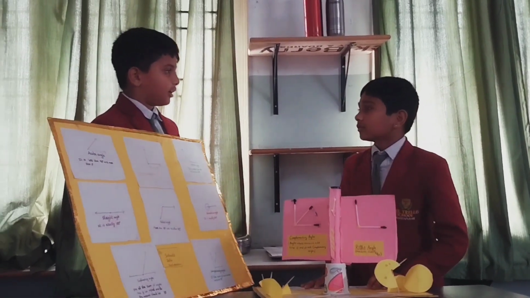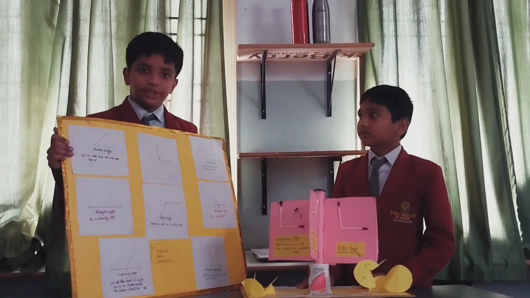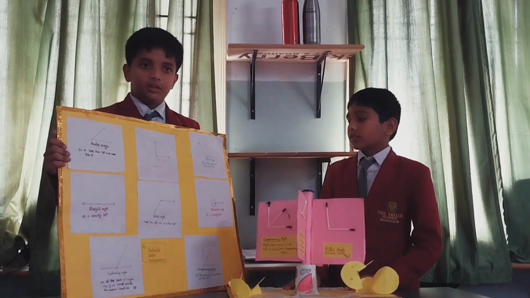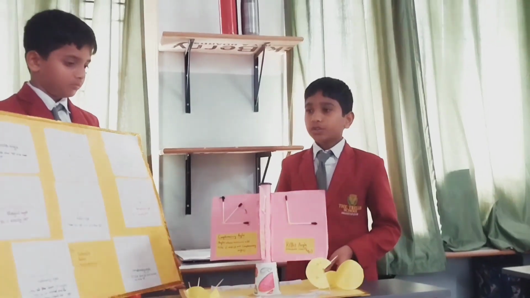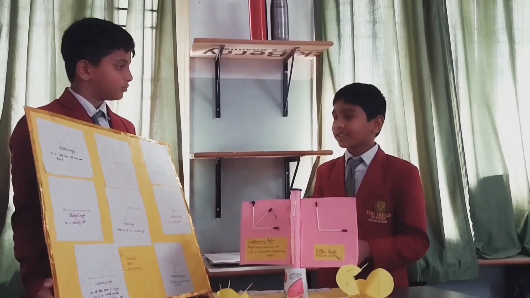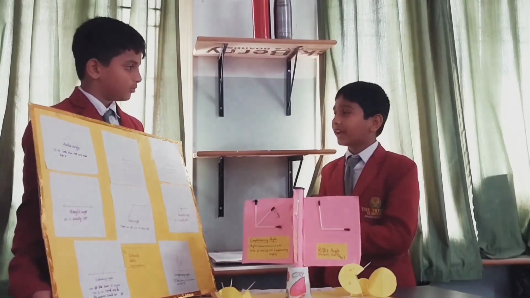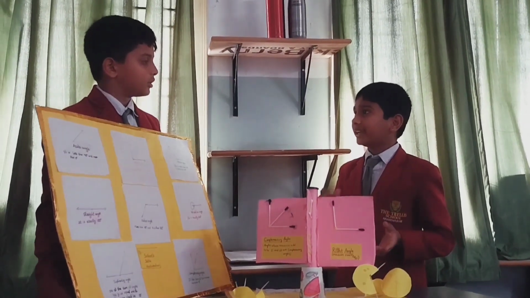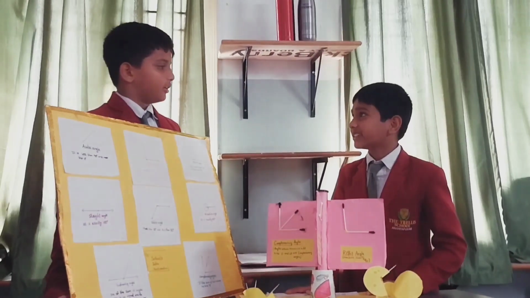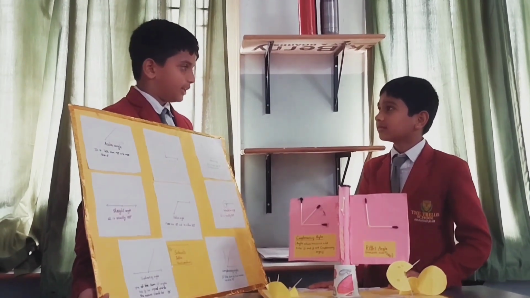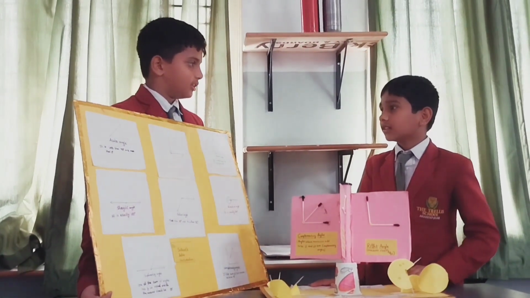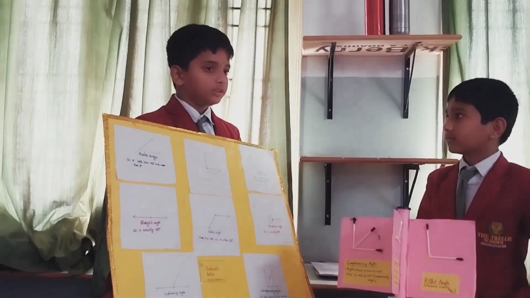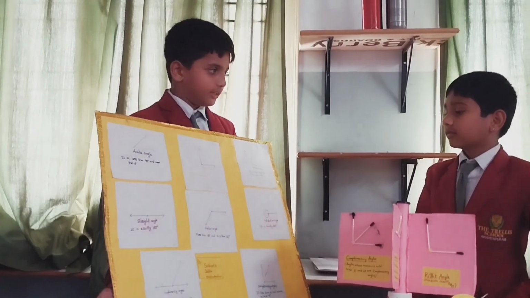No. There are acute, right, obtuse, reflex angle, full rotation angle, straight angle. So right angle is exactly 90 degrees and acute is less than 90 degrees and more than 0 degrees. Obtuse is less than 180 and greater than 90 degrees. Reflex angle is more than 180 degrees and less than 360 degrees. Full rotation angle is exactly 360 degrees. Straight angle is exactly 180 degrees.